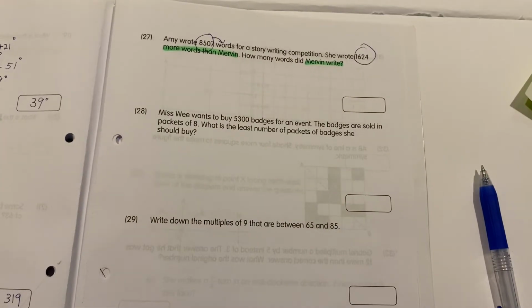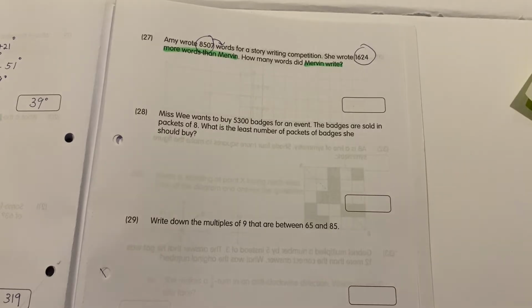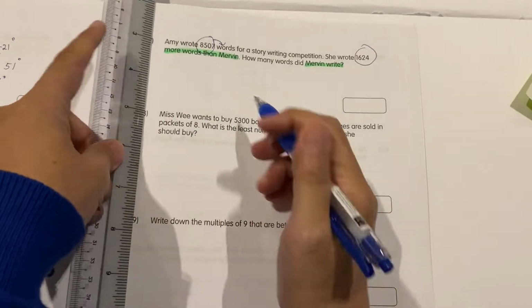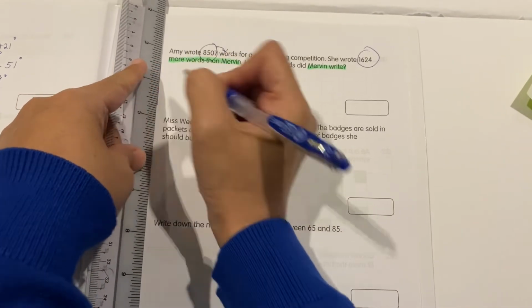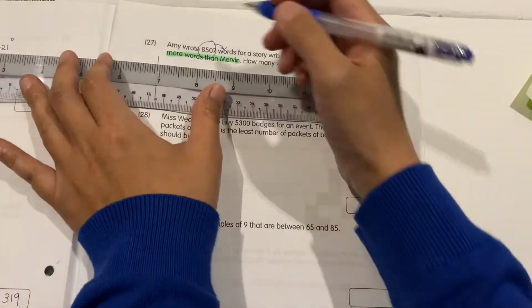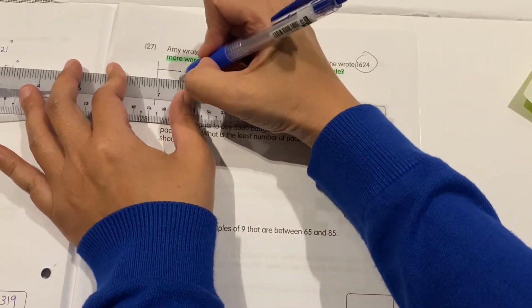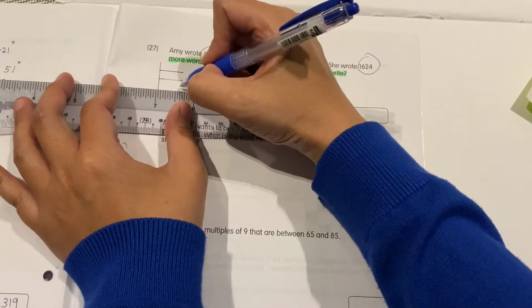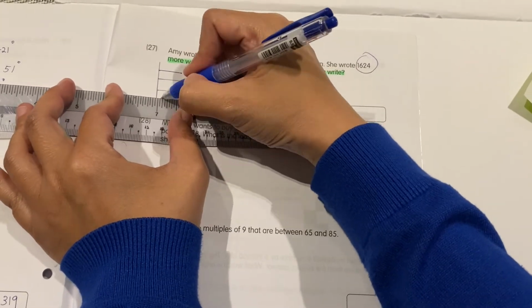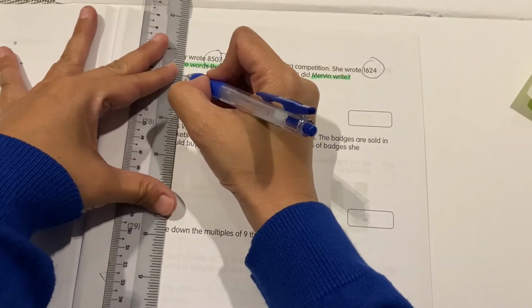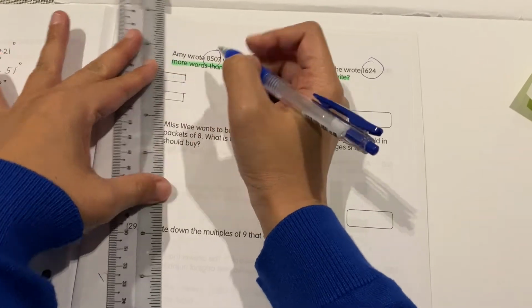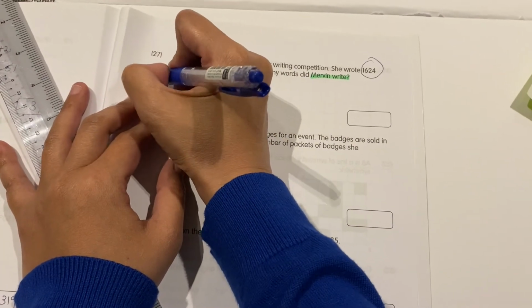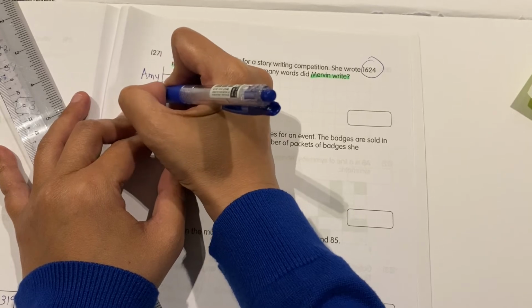Okay, so here you have Amy and Mervyn. So draw the same. Always remember when you are drawing your model, always make them the same. Okay. So draw the same, for Amy and Mervyn.